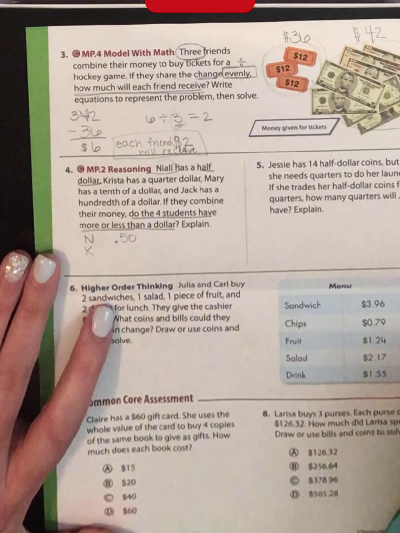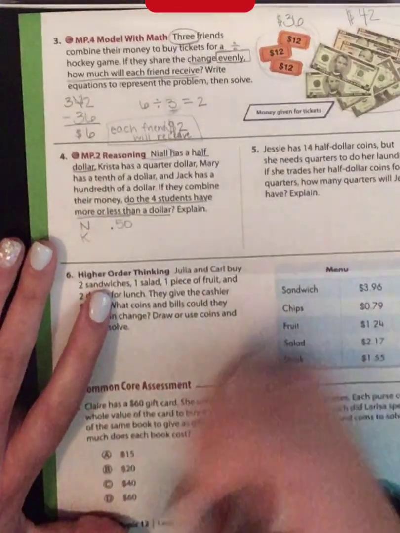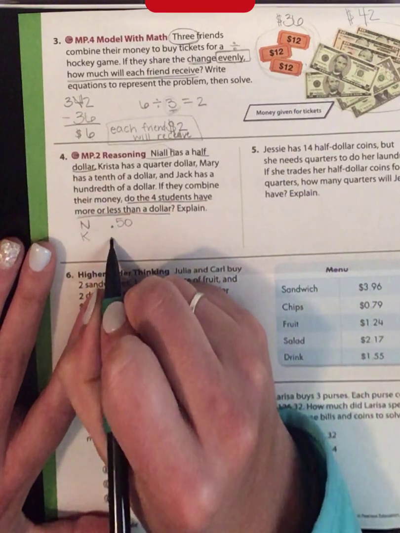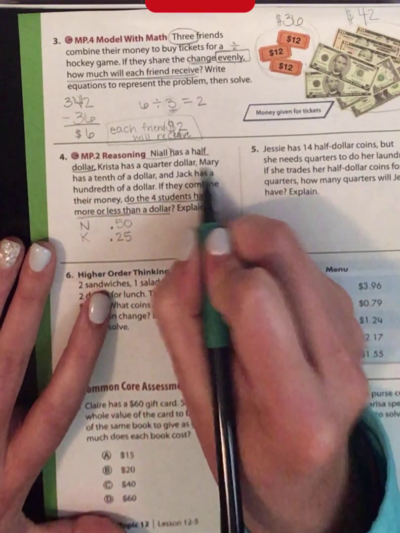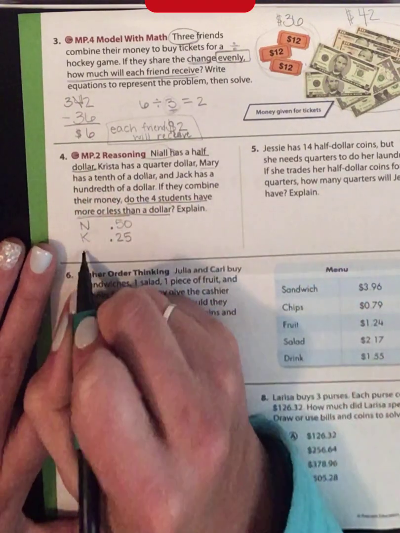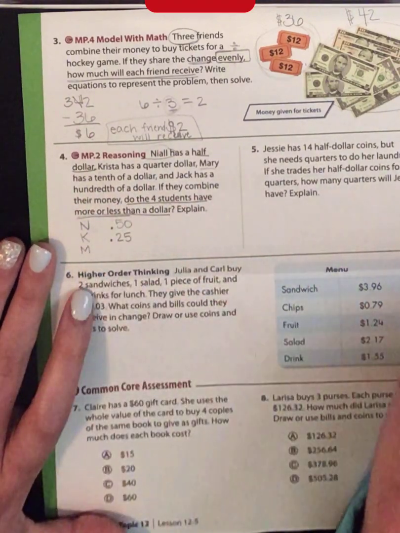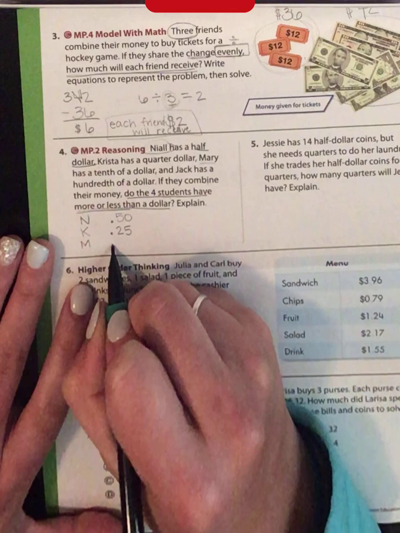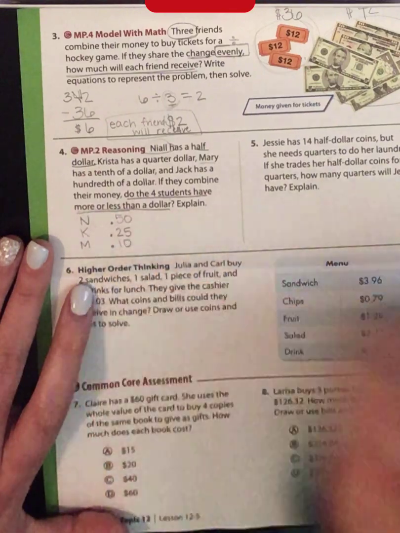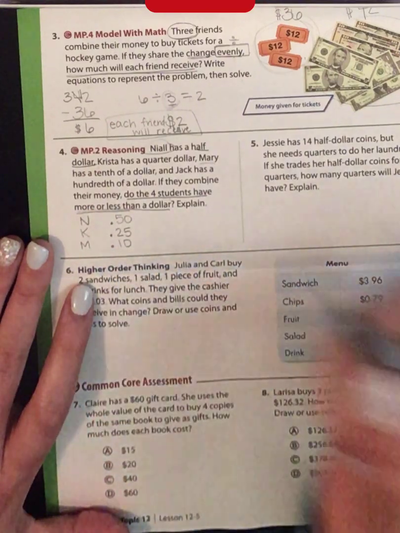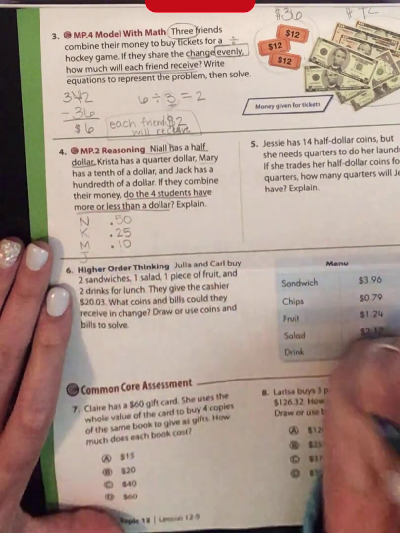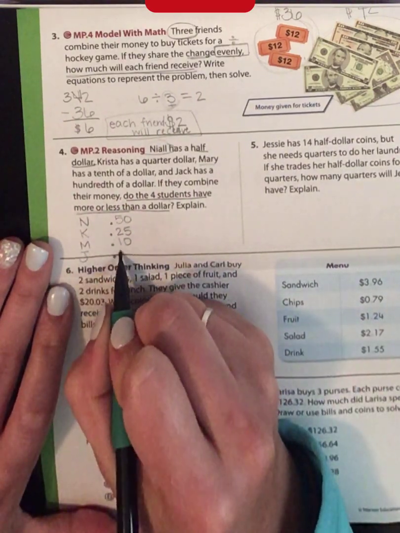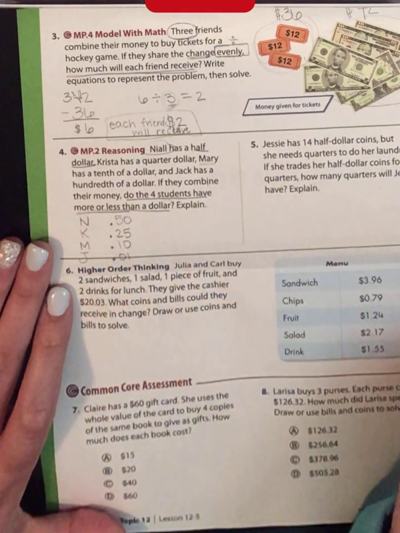What is a quarter worth? A quarter is worth 25 cents. Mary has a dime. So if you had just 1/10 of a dollar, you would have 10 cents. And Jack has a penny. Okay, so that means that Jack has 1 cent.